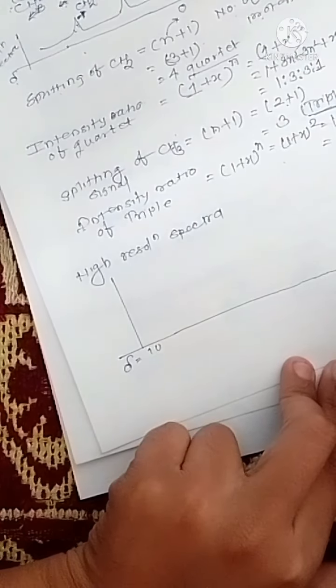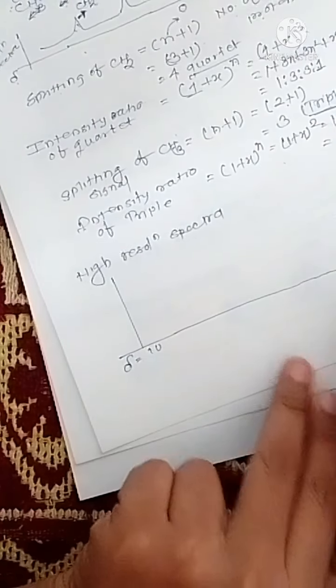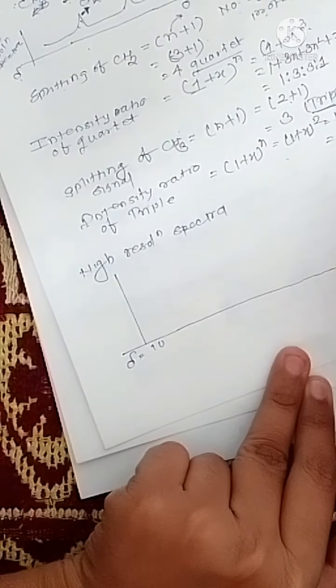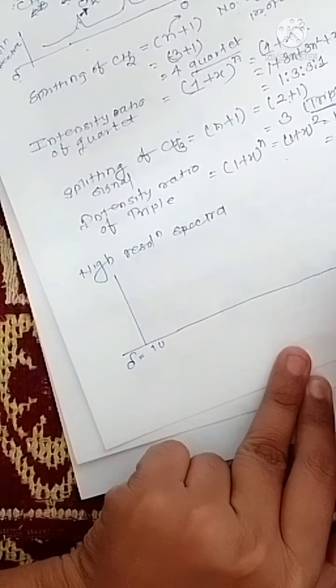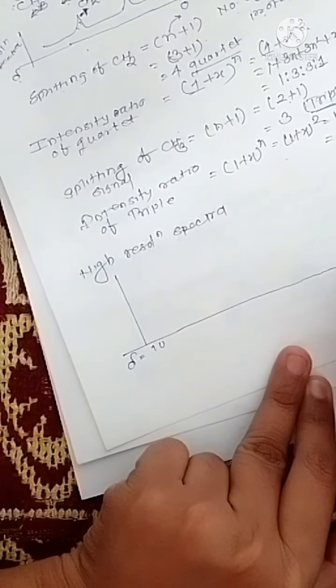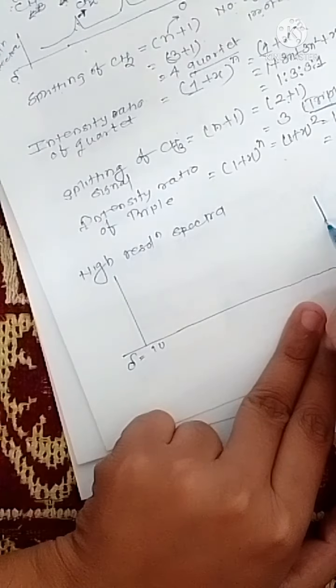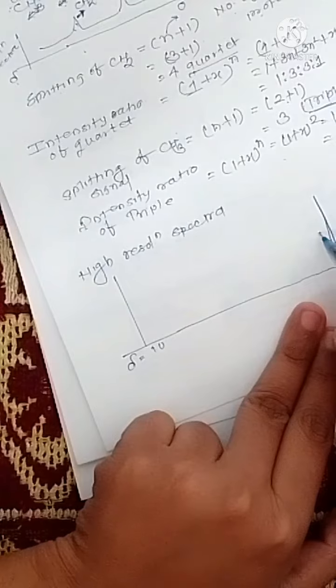So we can draw a triplet and the intensity ratio is 1 is to 2 is to 1. So this is 1, this is approximately double of this, and this is near about this.